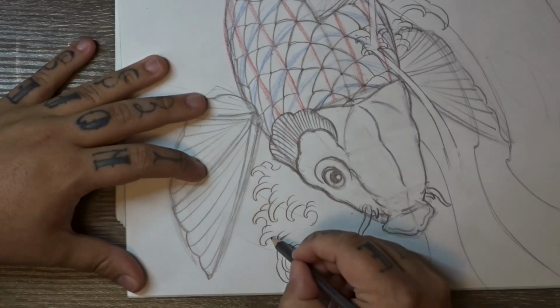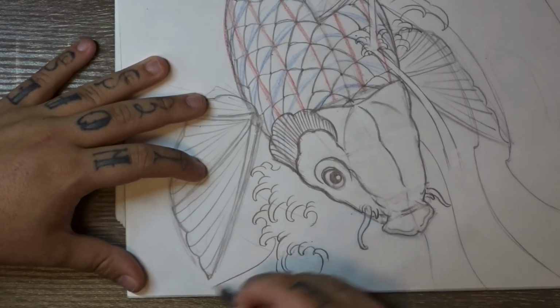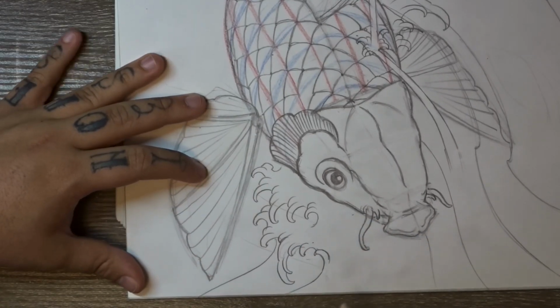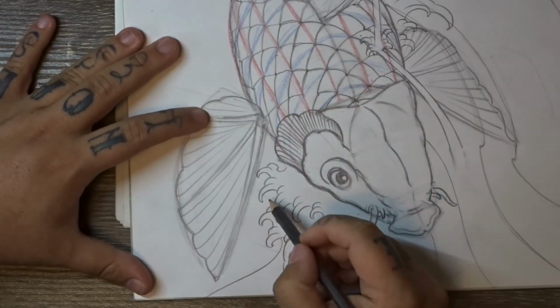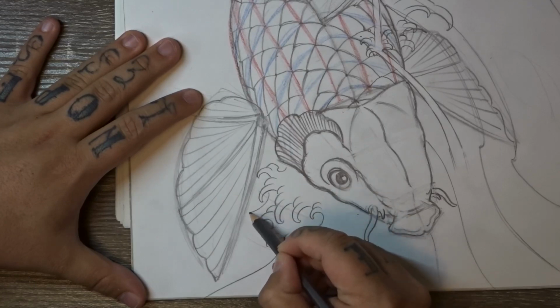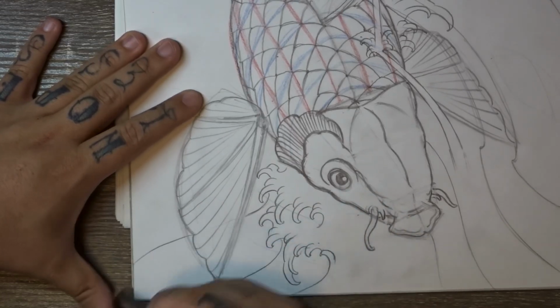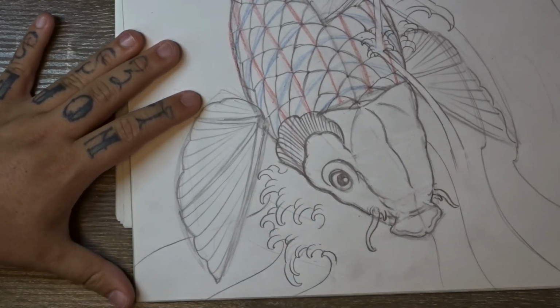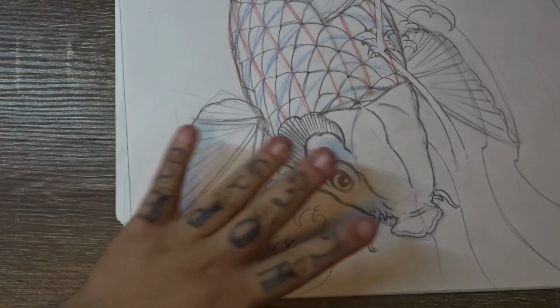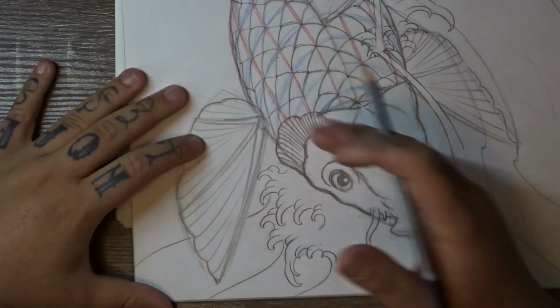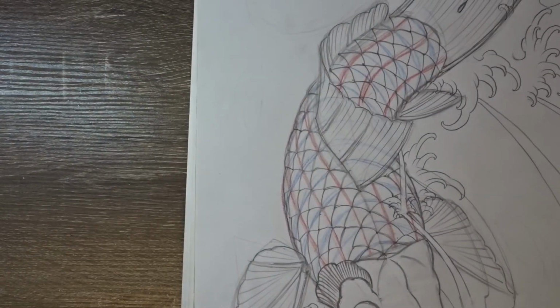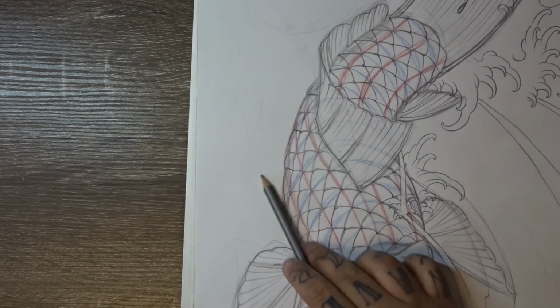And from underneath this set of waves, you're going to do a line that follows it. So now it looks like the water's flowing in this way and crashing back on itself like that. And you're also going to have a line that comes here underneath this fin and out off the edge of the page as well. So now we've got the water coming in from this direction and crashing into the side of our fish there.